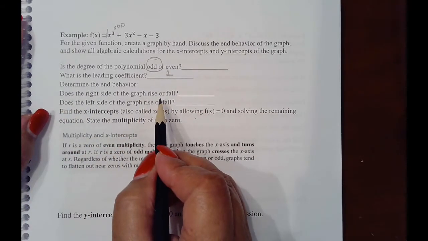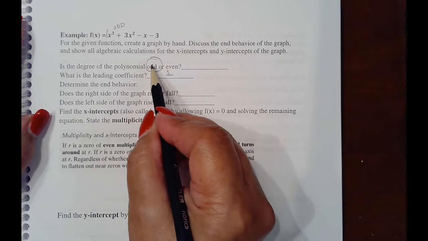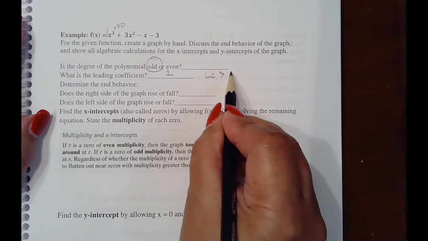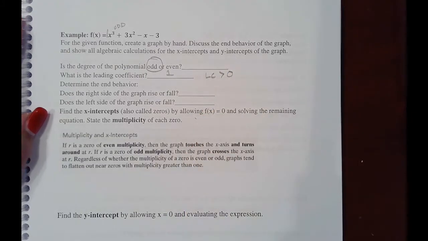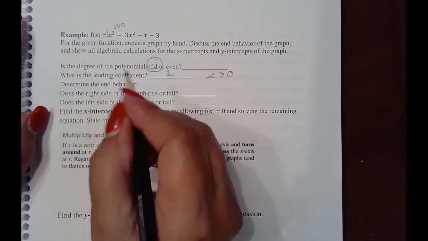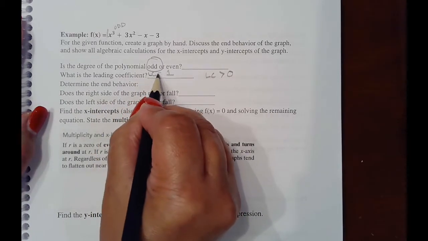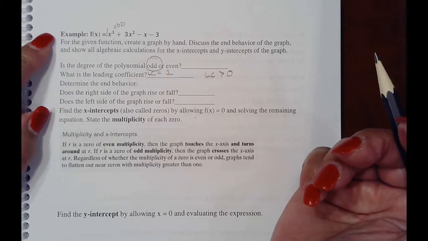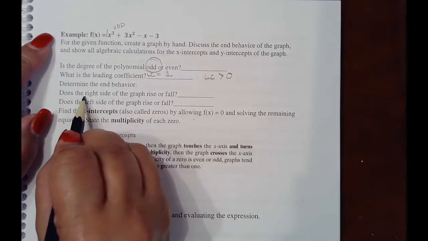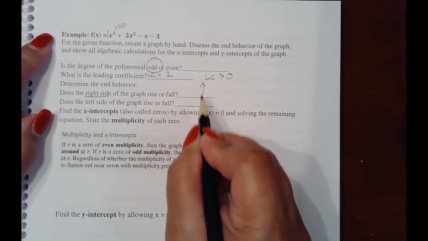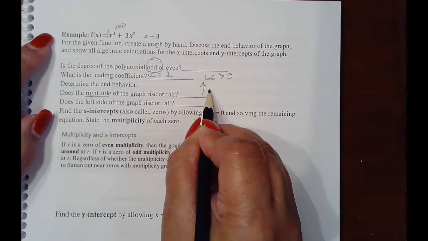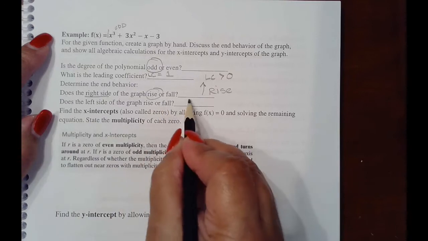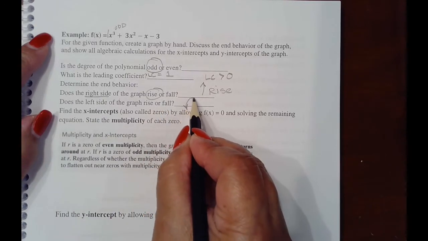Determine the end behavior. Anytime that it is odd degree and the leading coefficient happens to be a number that is positive, anything greater than 0 is considered positive. That's why I'm writing it like that. So this is the leading coefficient. It was equal to 1. That's a number that's positive. So that means that the right side goes up. So it rises. You can just circle it if you want. And the left side of the graph falls. And then it connects in the middle.